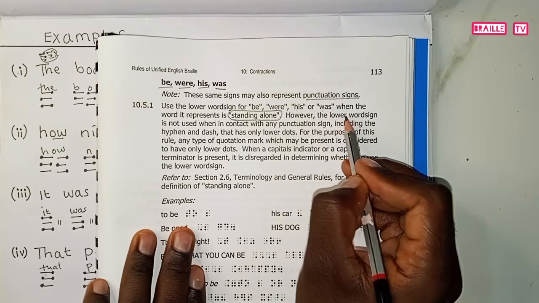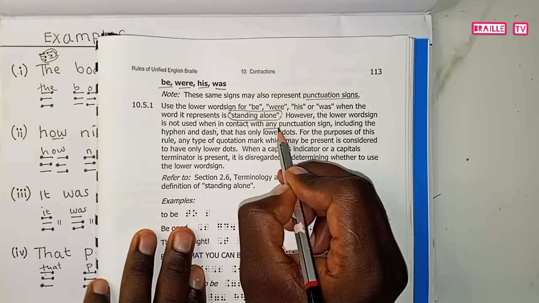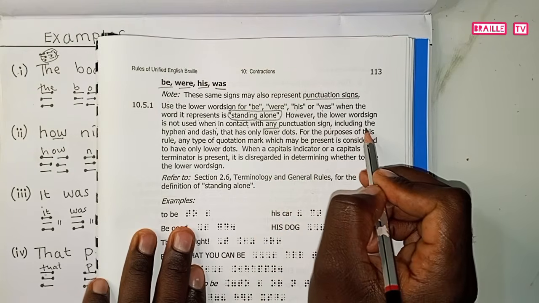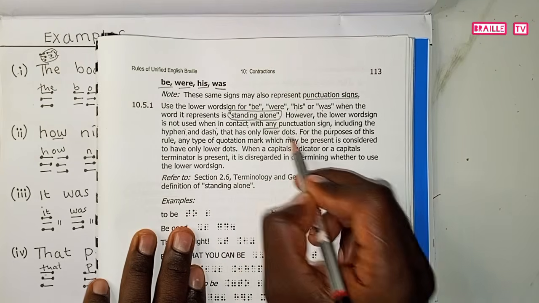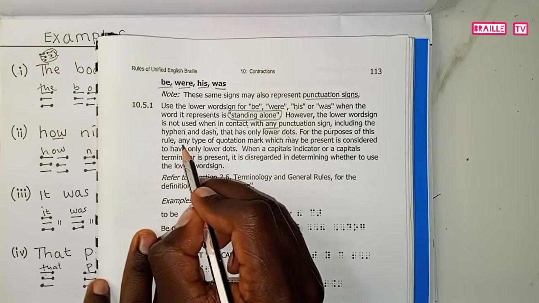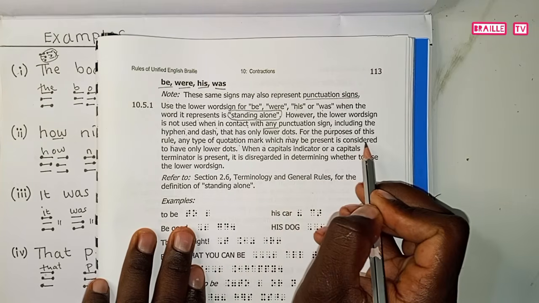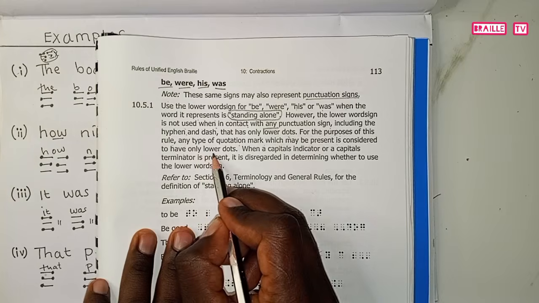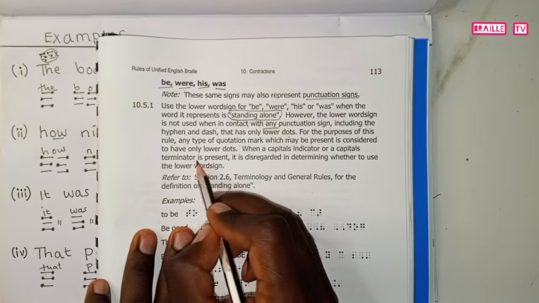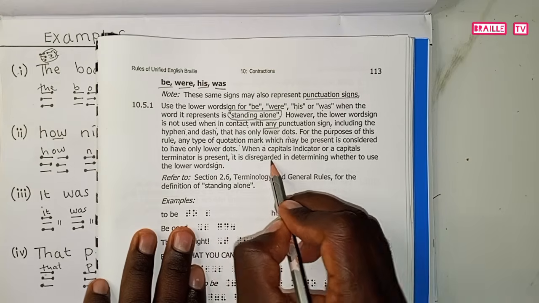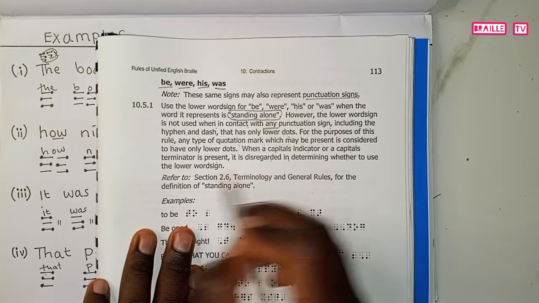However, the lower word signs are not used when in contact with any punctuation sign, including the hyphen and dash, that has only lower dots. For the purpose of this rule, any type of question mark which may be represented is considered to have only lower dots. When a capital indicator or a capital terminator is present, it is disregarded in determining whether to use the lower word sign.